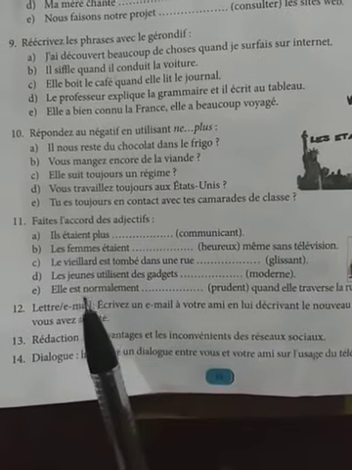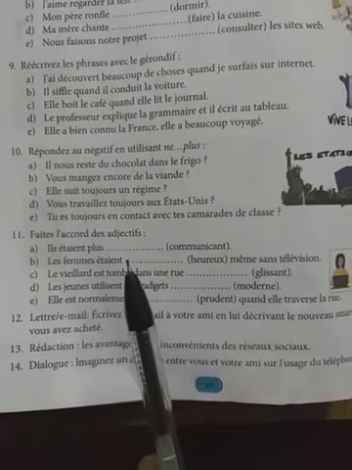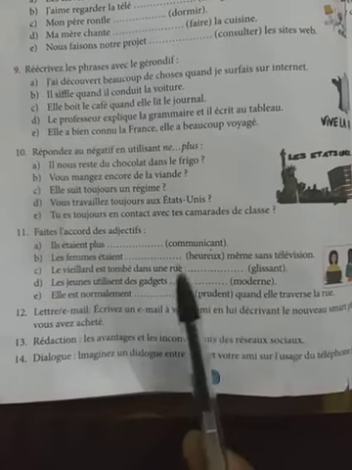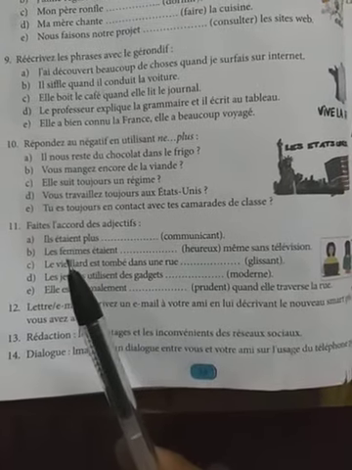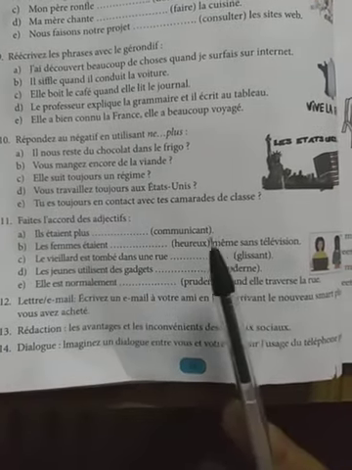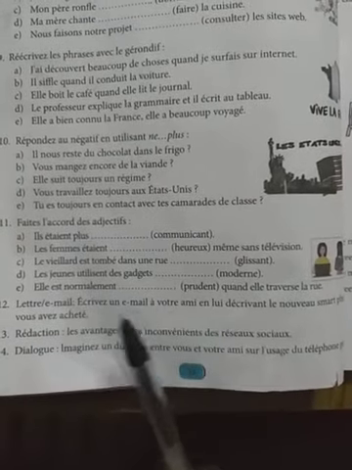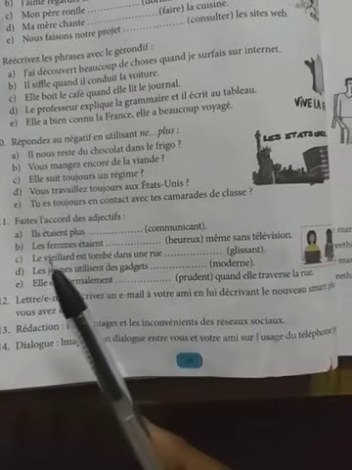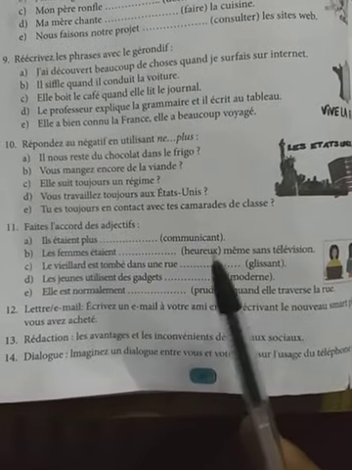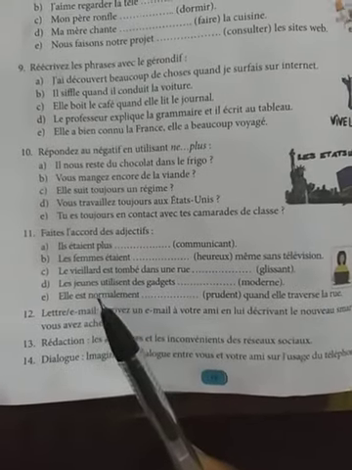Next, 11th grammar exercise. Make the agreement of these adjectives. You have already seen adjectives. Adjectives always agree with the subject or noun they describe. If the four forms exist, masculine singular, masculine plural, feminine singular, feminine plural, you have to change the adjective to the convenient form according to the subject or noun.